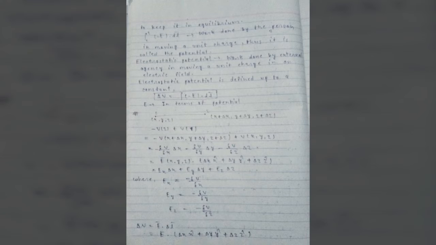Then minus V at 2 plus V at 1 is going to be minus V at x plus delta x, y plus delta y, z plus delta z, plus V1. And this, by definition of partial derivatives, is equal to minus partial V with respect to partial x, delta x minus partial V over partial y, delta y minus partial derivative of V with respect to z, delta z.